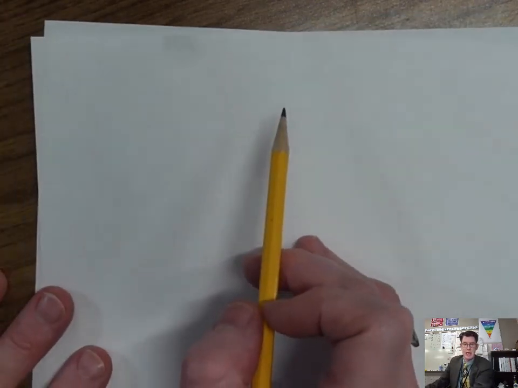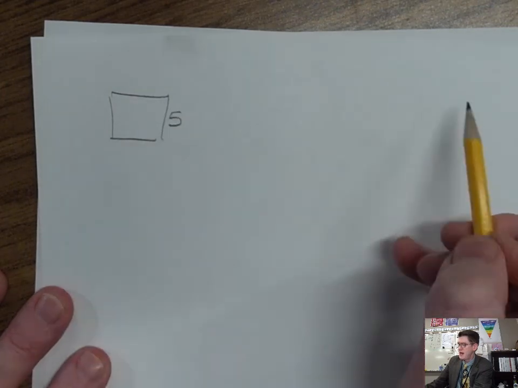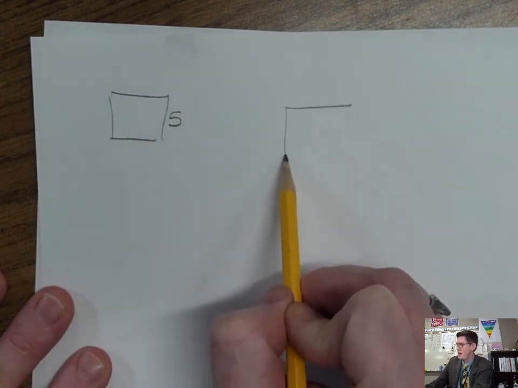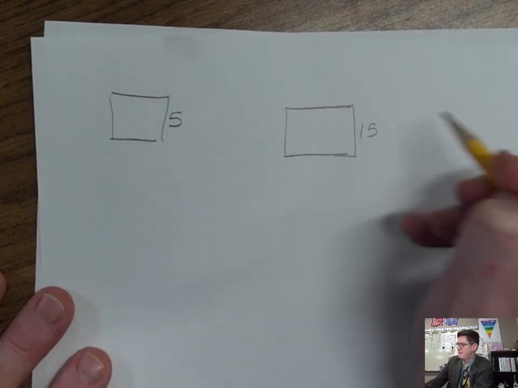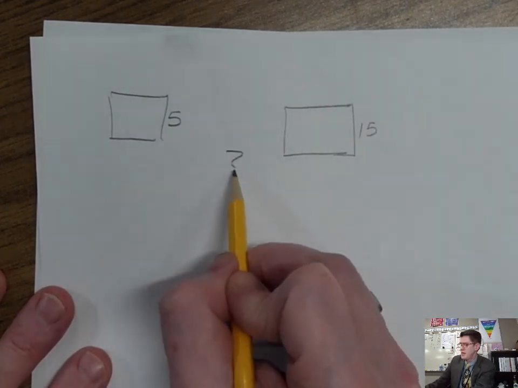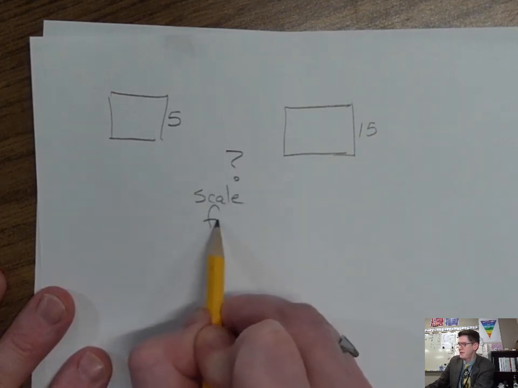Well, what if I told you that one item was right here, I've got a square and all of its sides are 5, and then I give you another square and its sides are 15. What's the scale factor? Can we find the scale factor on it? Yes, we can.